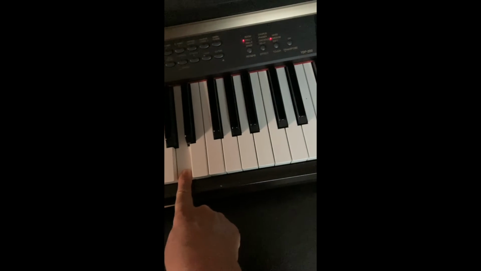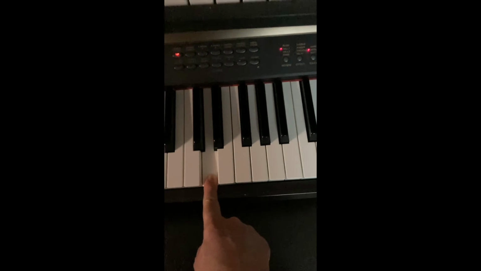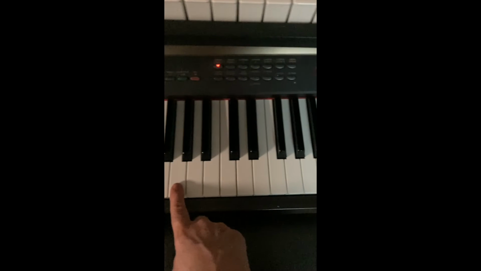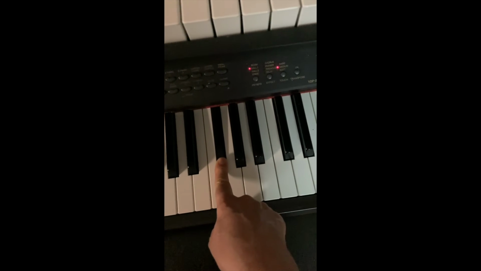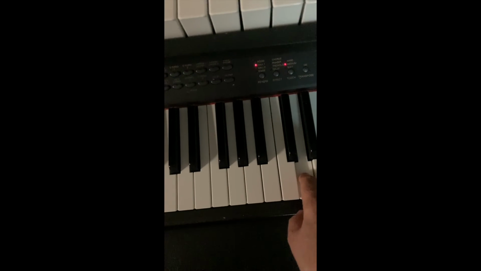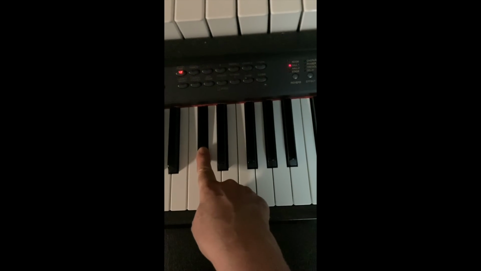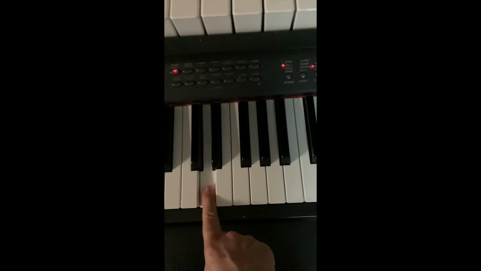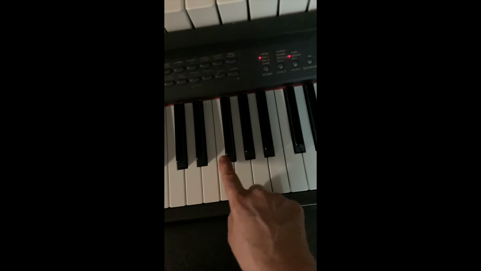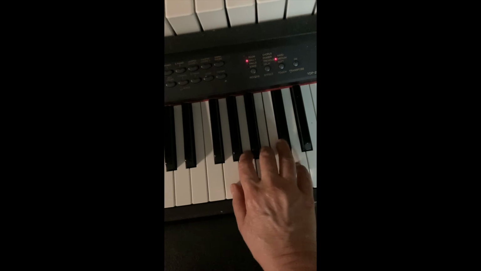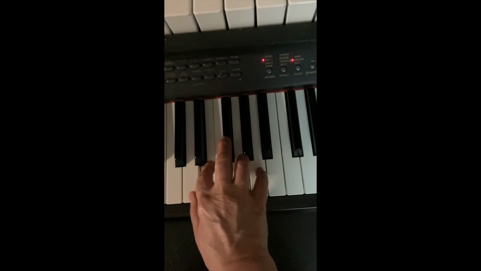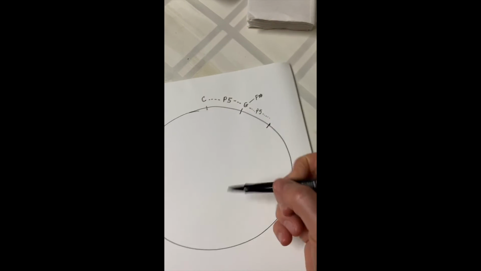How do we know which sharps they are? You take the last sharp that the last scale had. That was the G scale. It had F sharp in it. So D has F sharp, and then you have to add another one. The last sharp is always the leading tone. Here's D. So C sharp is the leading tone. So the D scale has F sharp and C sharp, 2 sharps. We keep following this pattern up to 7 sharps.